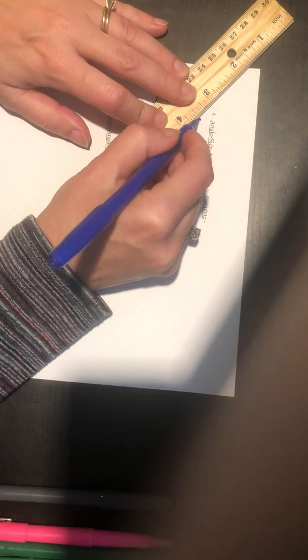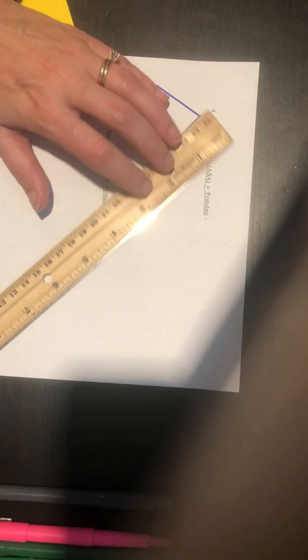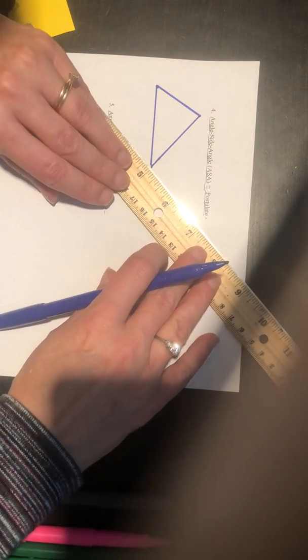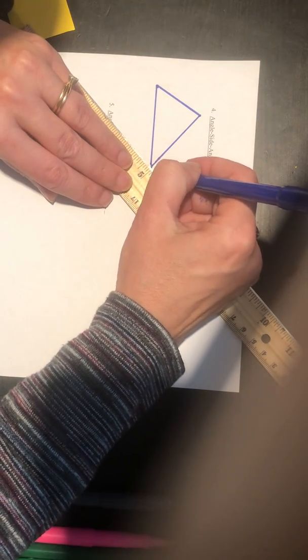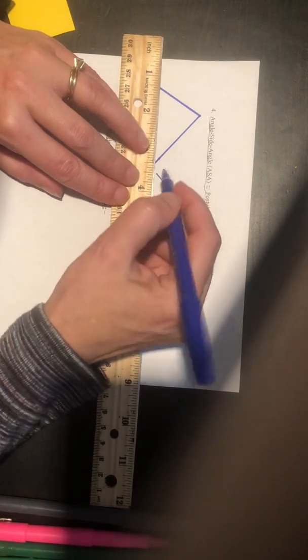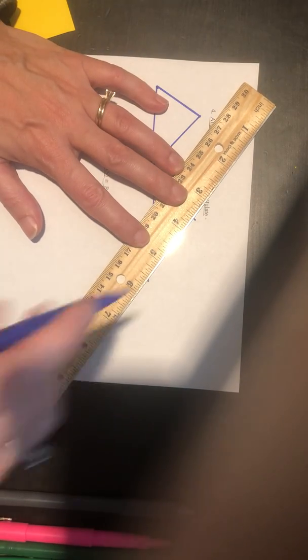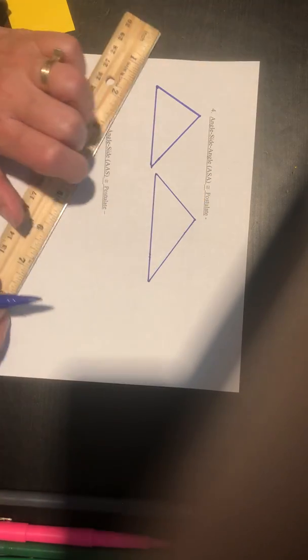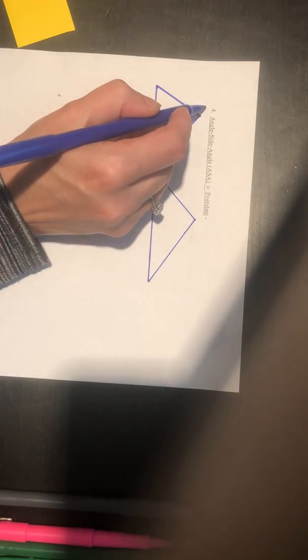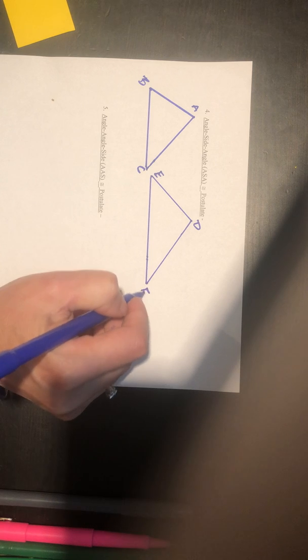Now, although I am drawing my triangles oriented in the same direction for these notes, just keep in mind that your triangles are not always going to be oriented in the same direction just because they're congruent. I'm drawing them that way now just so that it's easier to follow. And of course, I'm not actually measuring these to make sure that they're actually the same size. We're just going for approximate. Okay, A, B, C, D, E, F.